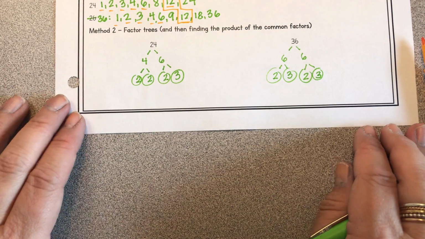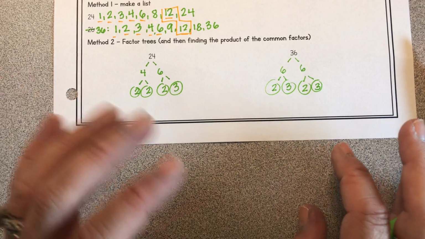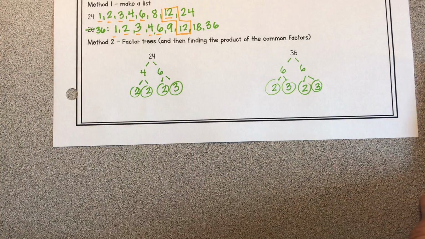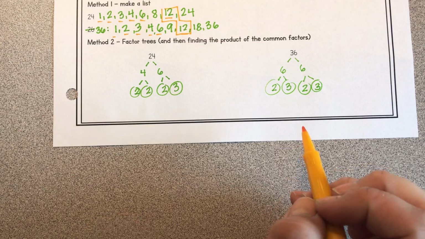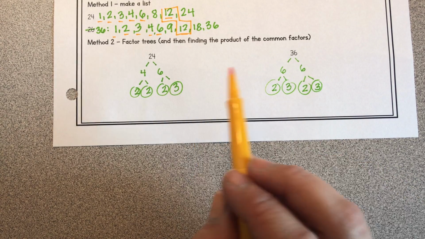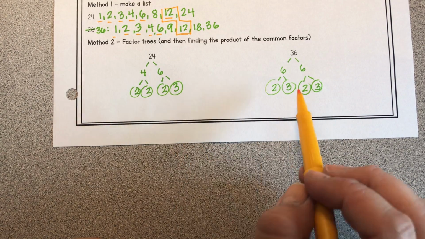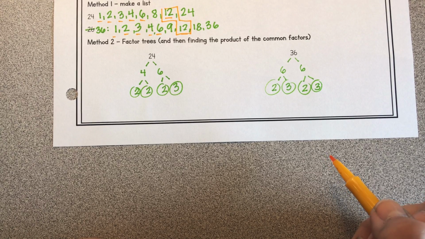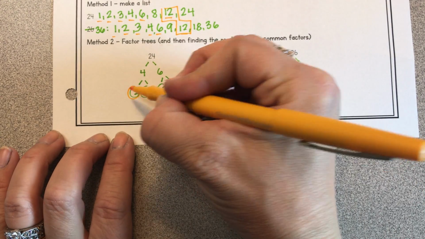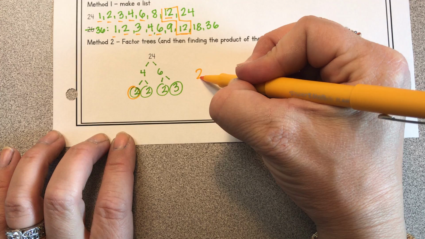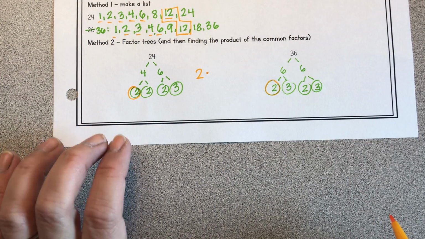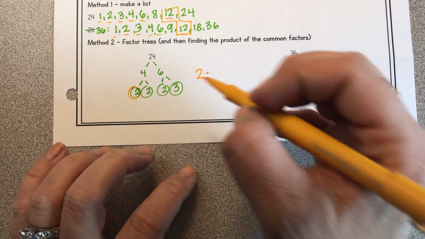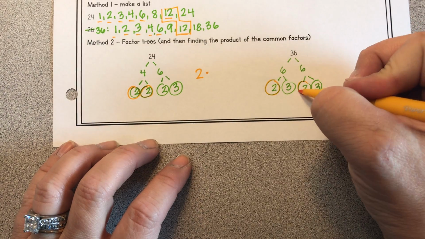Okay, so what we're going to do is we are going to look for factors that they have in common. Okay, so let's see if I was going to pick prime fruit off of both of these trees. What could I pick off 24 and 36? What do they both have? I could pick a 2 from both of them. Okay, what else could I pick from both trees? I could pick another 2.